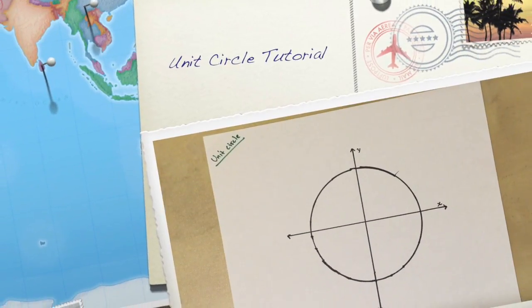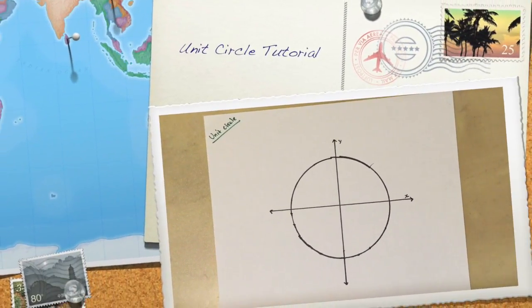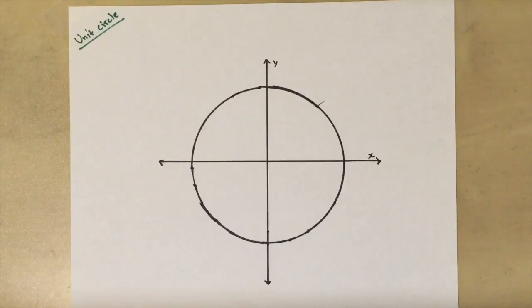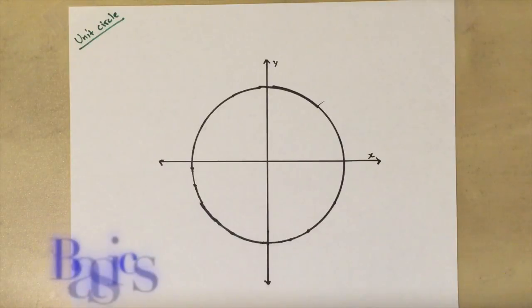Hey everyone! So in this video, we're going to talk about the unit circle and certain recognition patterns that you can use to memorize it, and to memorize the degrees, the radians, and the coordinates of the unit circle. So right off the bat, some basics about the unit circle.